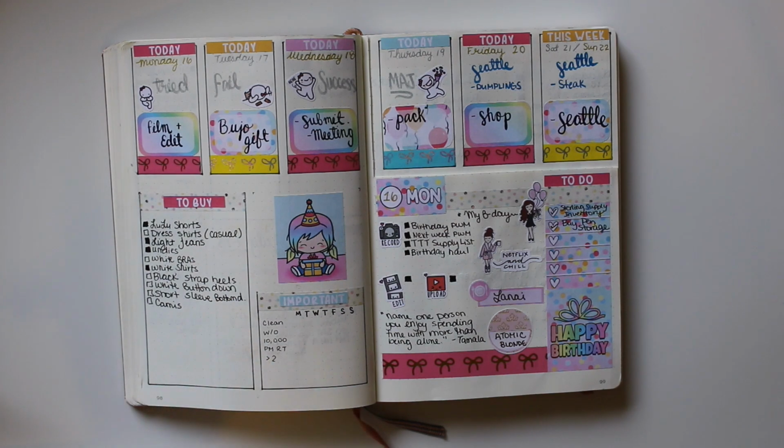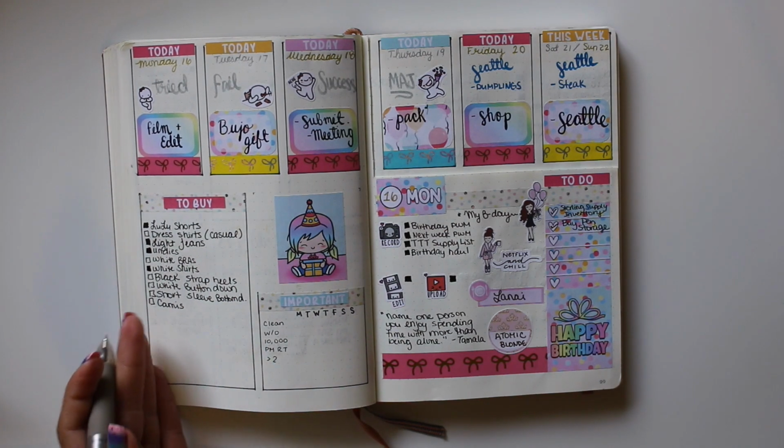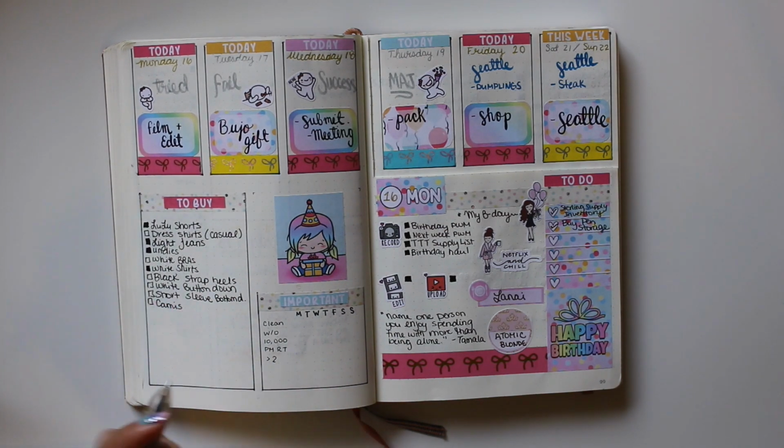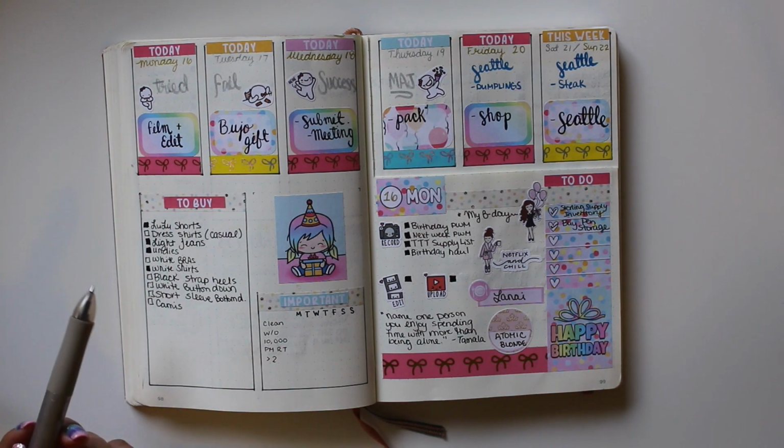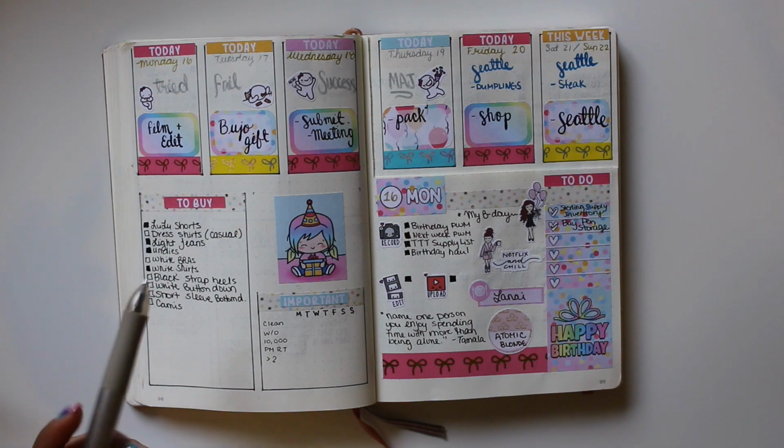because I don't have a specific day or a plan for purchasing these things, but I don't want to forget that I thought I needed things like more white bras. I do need to replace my black strappy heels, so I want to write some of these things down. So I'm going to move those over to my wish list.